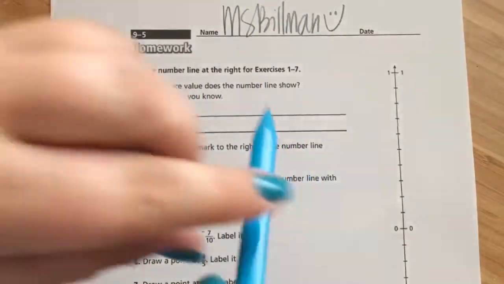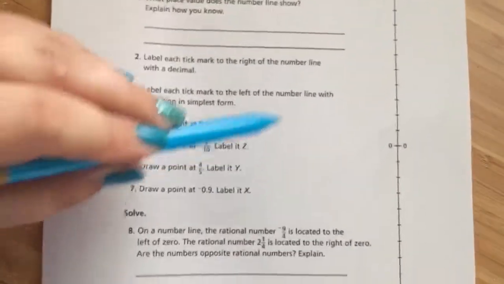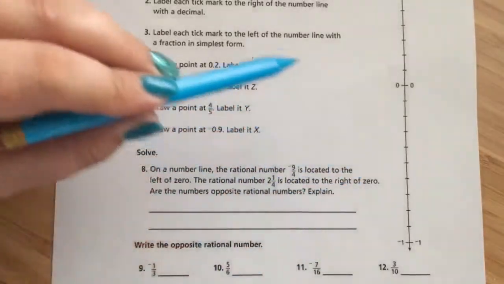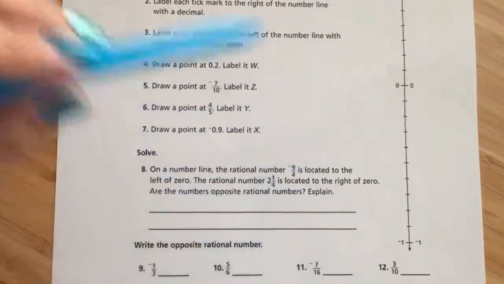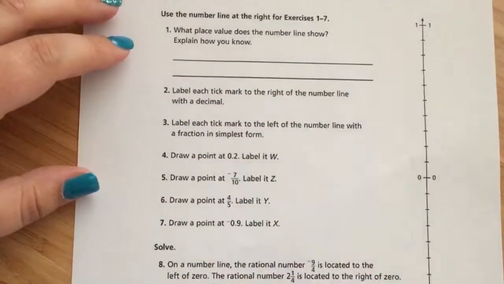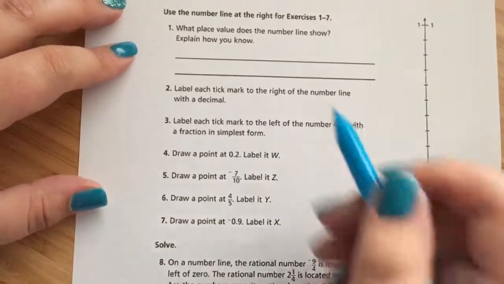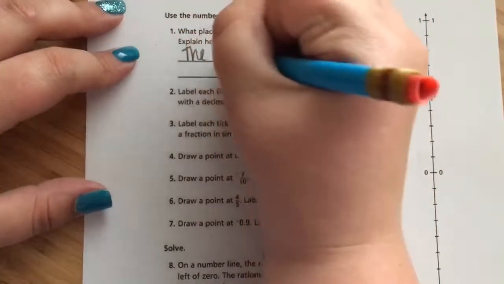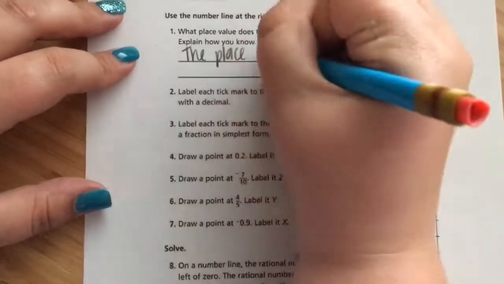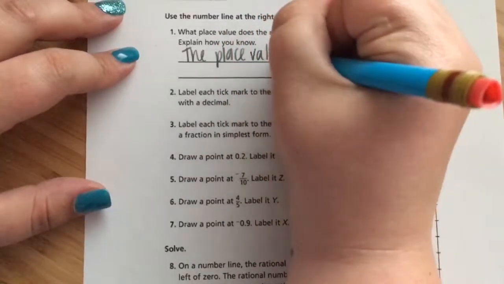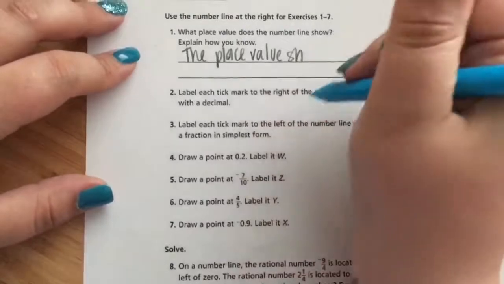And something to notice, like in number 1, when it says what place value does it show, there are actually 10 little spots. And I'm trying to show you the whole thing because this goes down to the negatives. So from 0 to 1, there are 10 or 9 really in between there, but 10 dashes. So the place value shown on this one are the tenths.